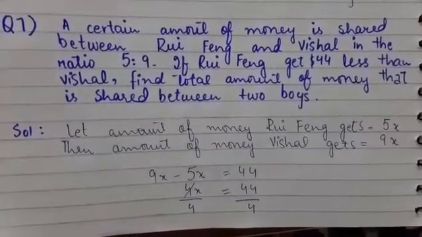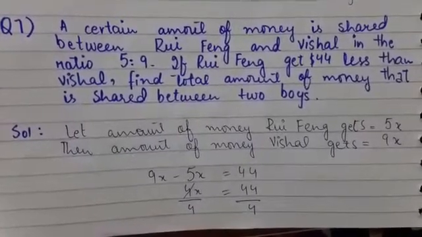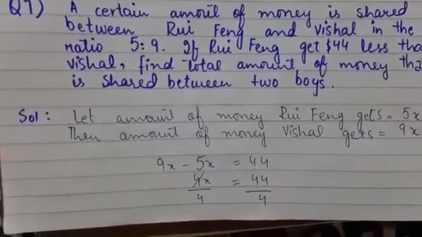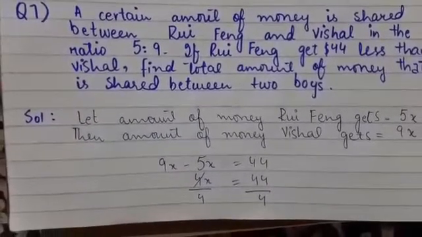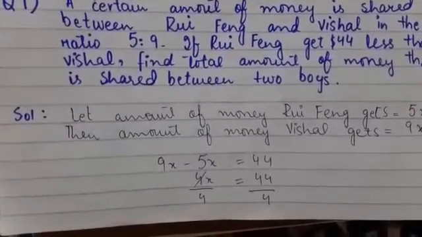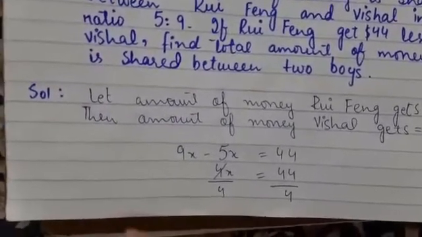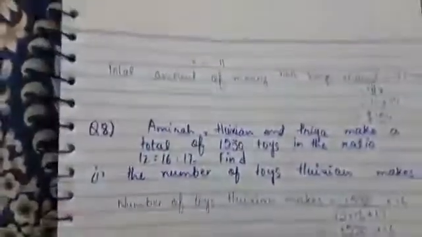As the value is $44 less, by subtracting 5x from 9x, this is equivalent to 44. So 4x is equal to 44. We will divide both of the terms by 4 to get the value of x. So x is equal to 11.